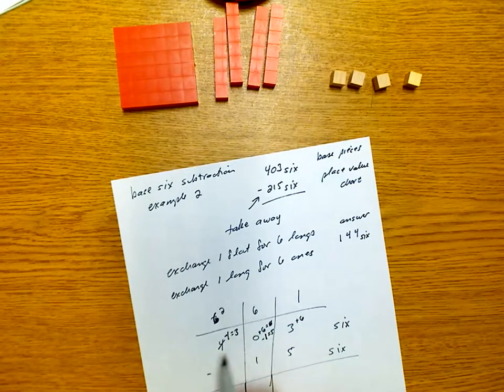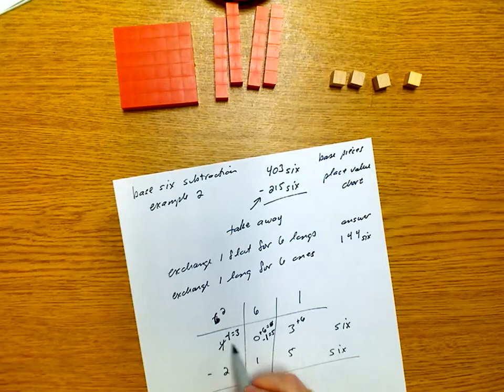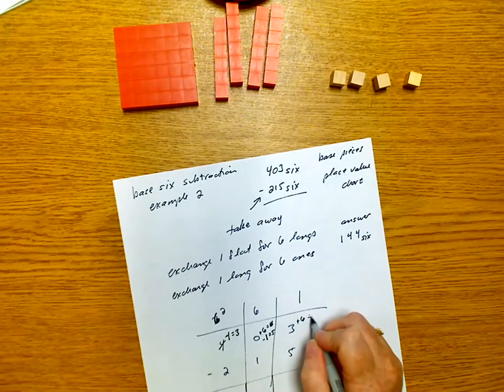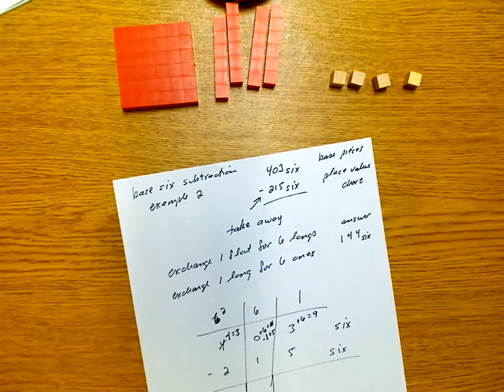So I needed to get some longs from the flats column, which I did by exchanging 1 flat for 6 longs. Then I exchanged 1 long for 6 ones. That brings me a total of 9 ones over there.